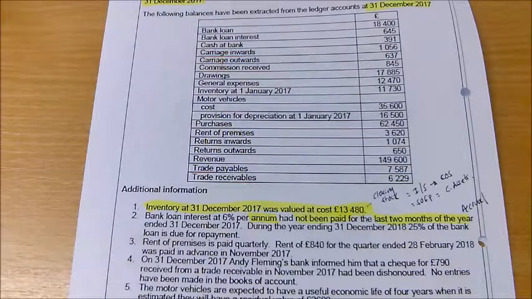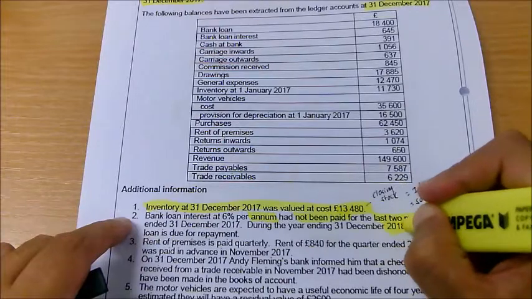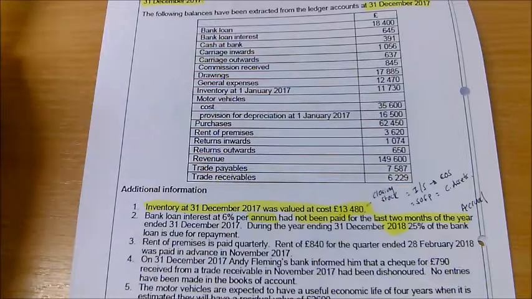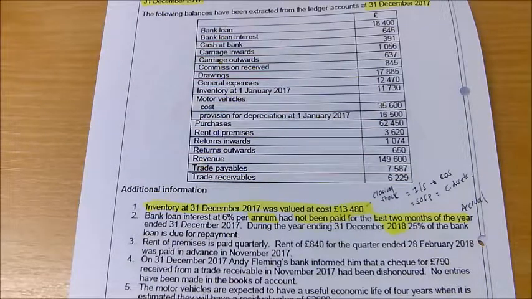So it's not an actual requirement on the question I'm doing, but it does say during the year ending 31st of December 2018, you have to pay back 25% of the loan. So therefore 25% of the loan becomes a current liability, and the remaining 75% remains as a non-current liability. So that's an adjustment you have to make in the statement of financial position.